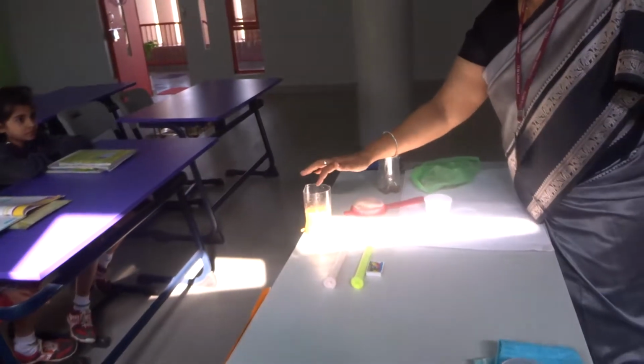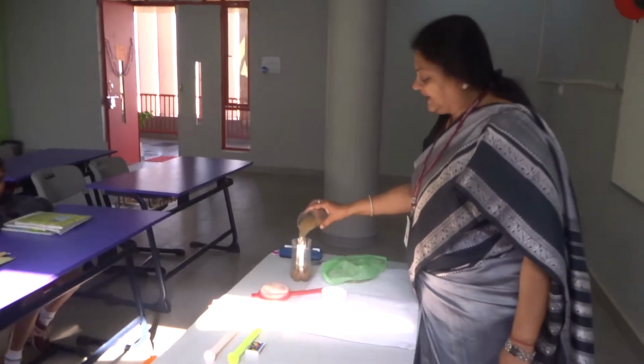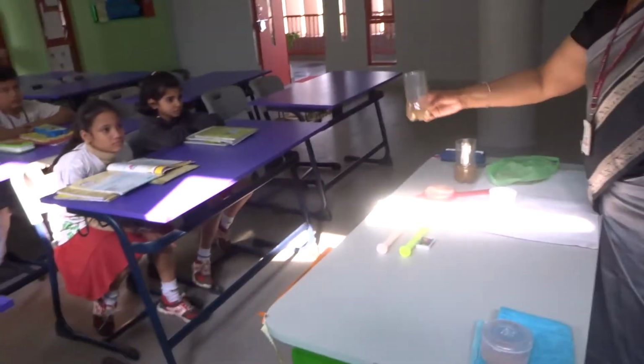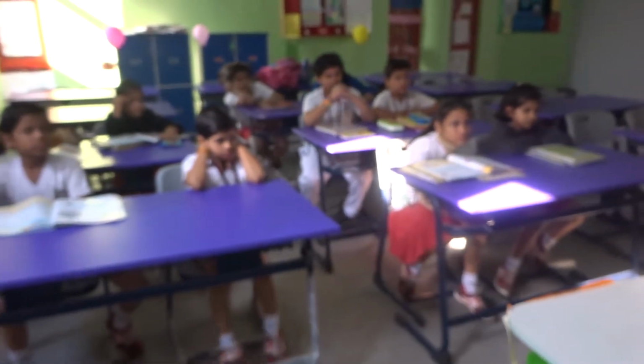Now all of us will keep this solution of salt and water in a warm place. Here some rays are coming. I have kept it here. I reduce the amount of the water so that it can evaporate in a short time. Now next day, when we see it, what will happen in this?